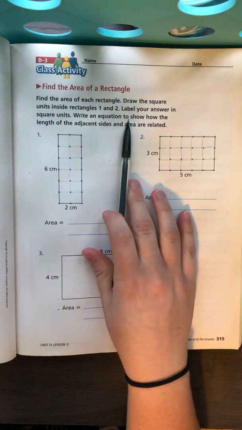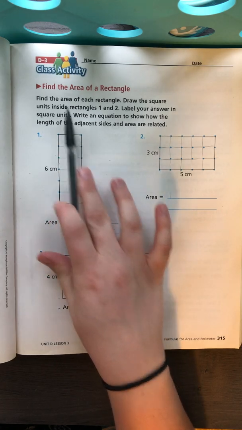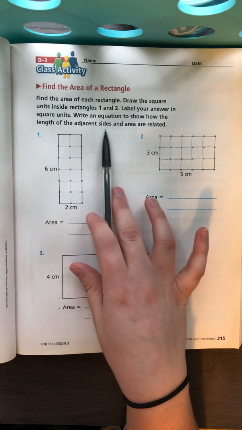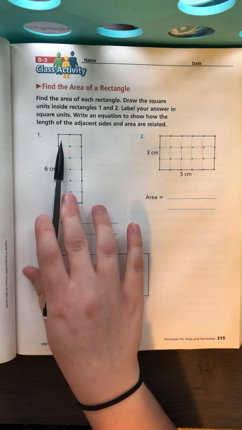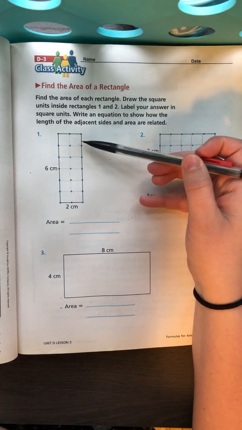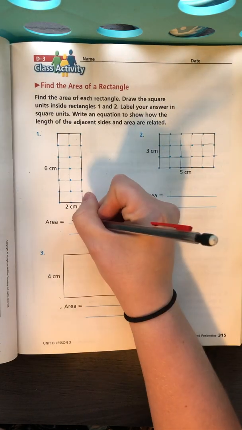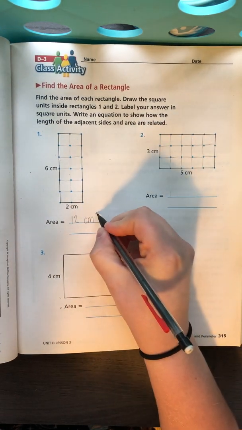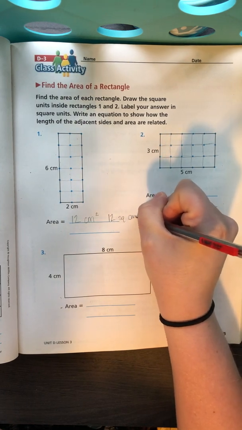Okay, so now that we have our first job done, it asks us to label your answer in square units because we're finding the area, and then write an equation to show how the length of the adjacent sides and area are related. So let's first think about our area. What is our area of this rectangle? Well, I see a pattern that there's 2 square units, so I'm just going to count by 2s. 2, 4, 6, 8, 10, 12. So I know that my area is 12 centimeters because that's our unit squared. Or I can write 12 square centimeters.